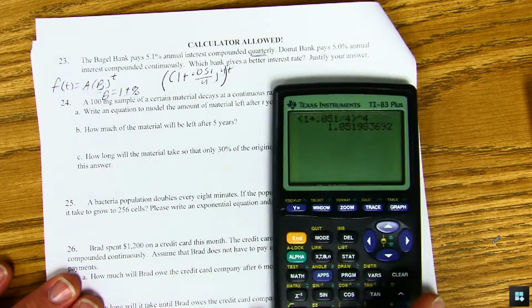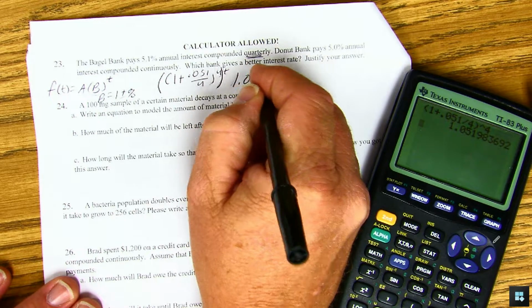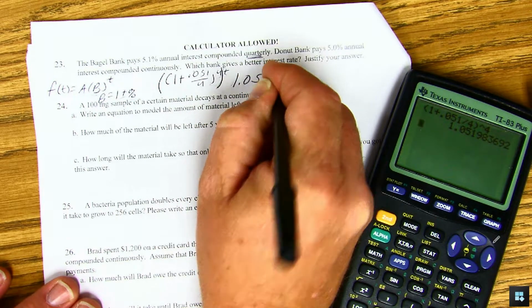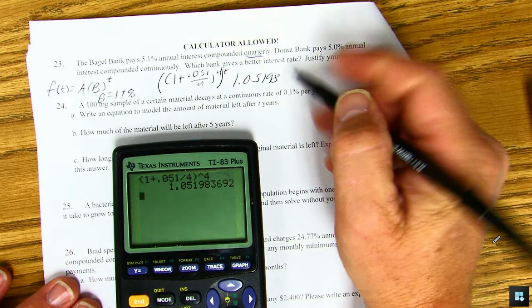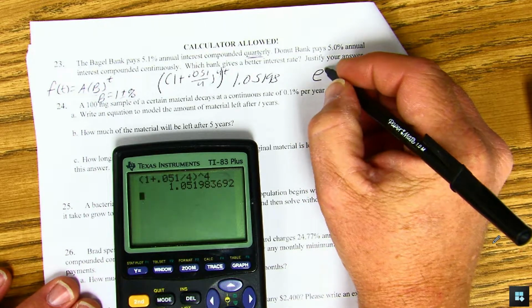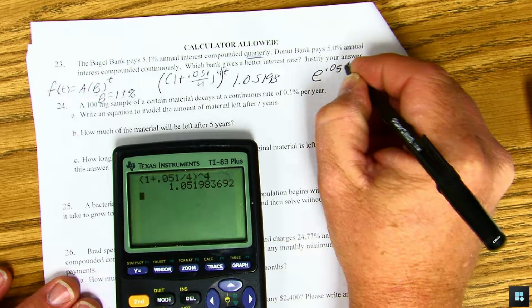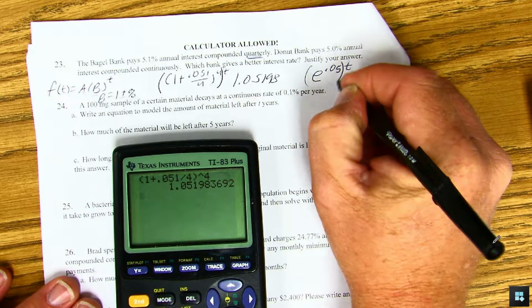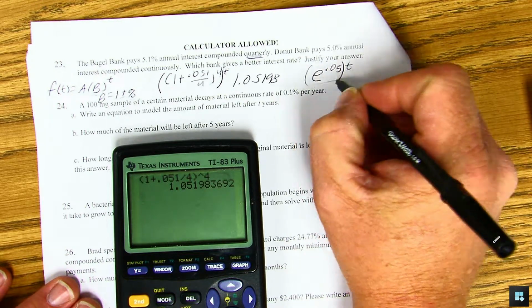I'm going to go all the way out to that. So this is 1.05198. Now let's look at the continuous compound. So continuous compound would look like this: e to the 0.05 t. So now, again, if I just look at the e to the 0.05, that'll tell me what b is.